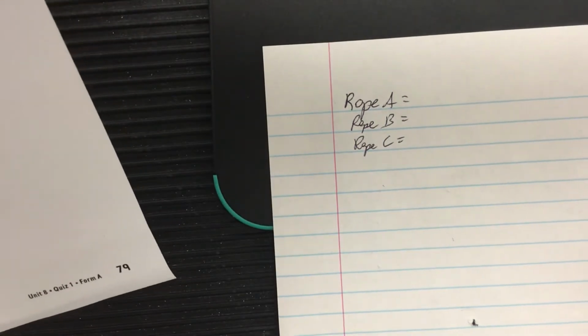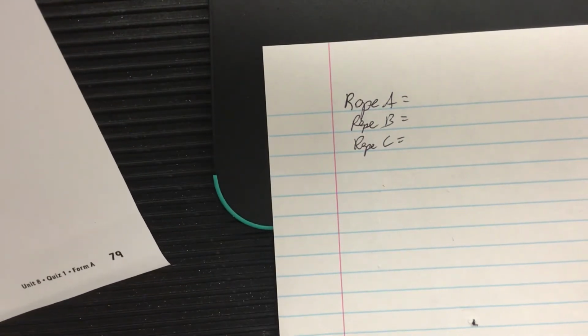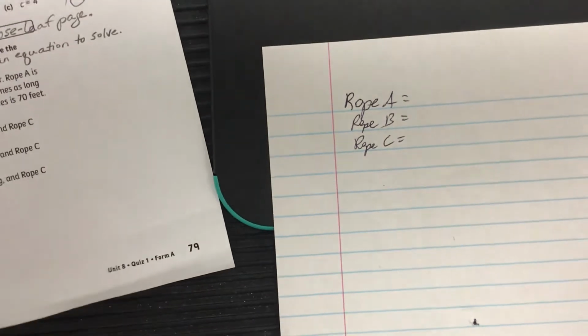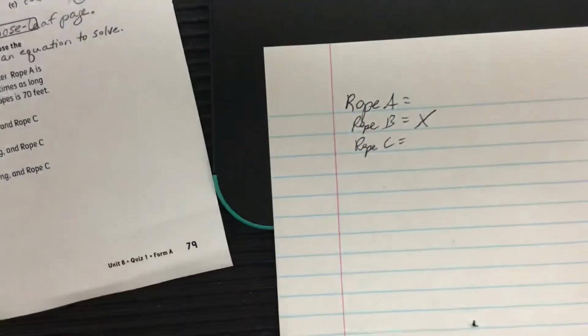Rope A is 3 times as long as rope B plus 6. Rope C is 2 times as long as rope B plus 4. So what do you know about rope B? It's X. You don't know anything about it. So next to rope B, you should have X.